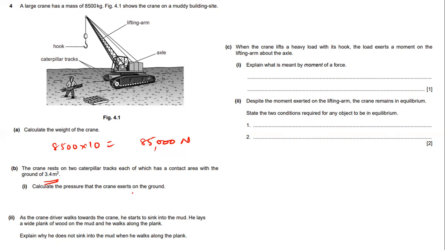85,000 by 3.4 meter square. This is the pressure exerted on only one track. Then you will have two tracks there, right? So it should be multiplied by 2. So this will be 2 into 85,000 divided by 3.4. What is the answer?